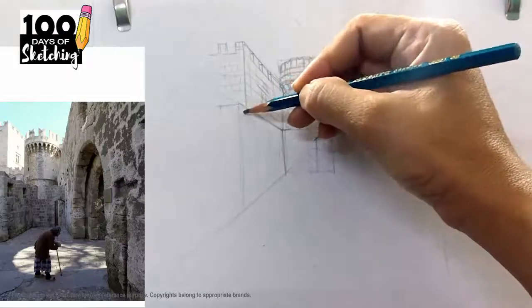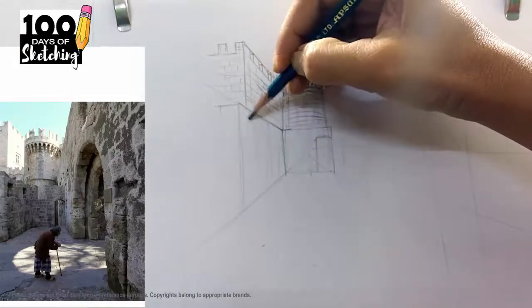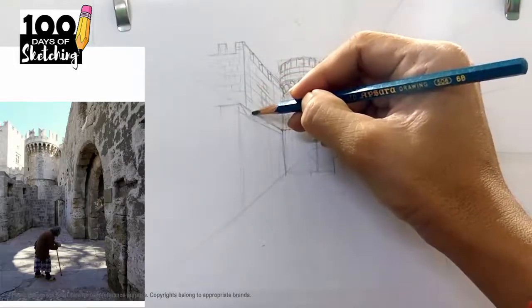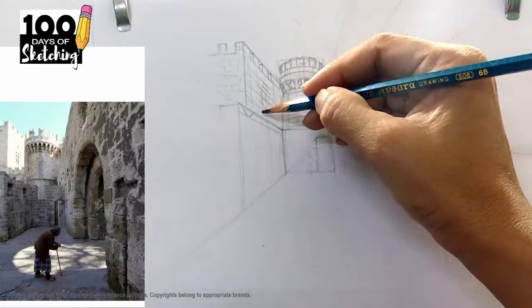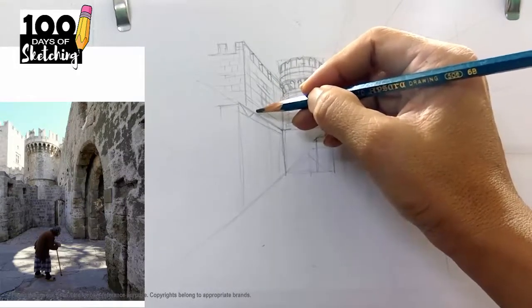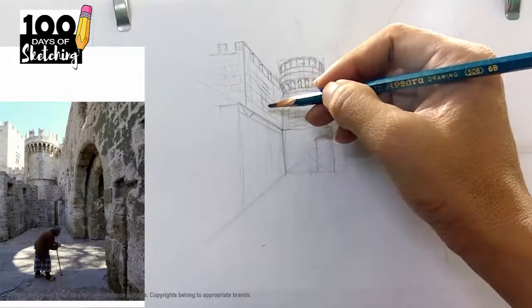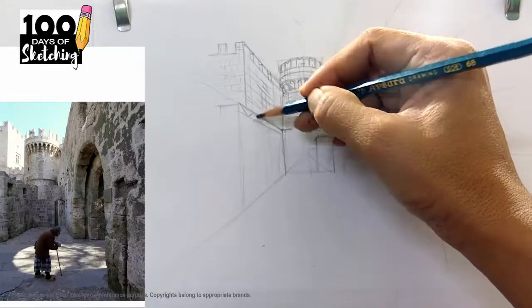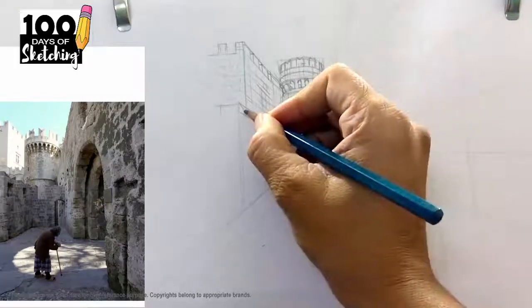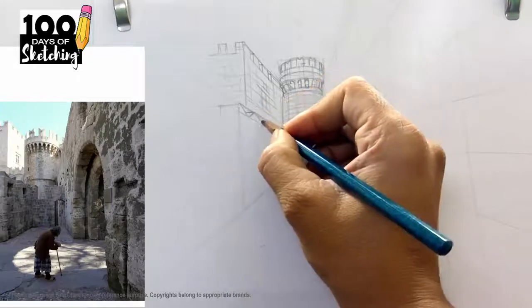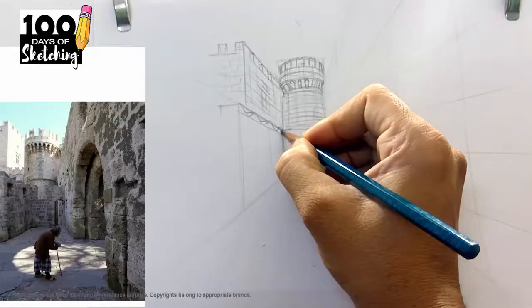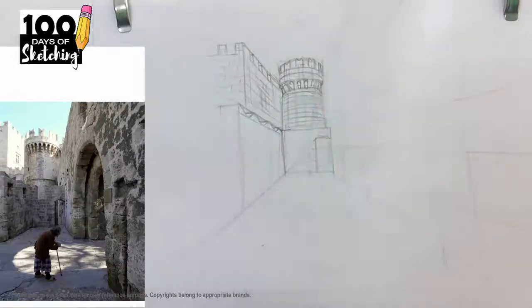In this also there is some design which is like this. And this is the portion you can see because of perspective.